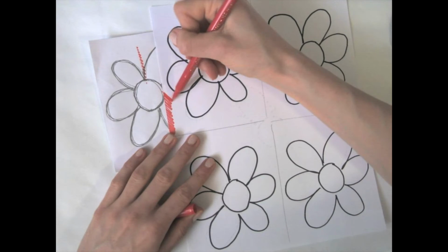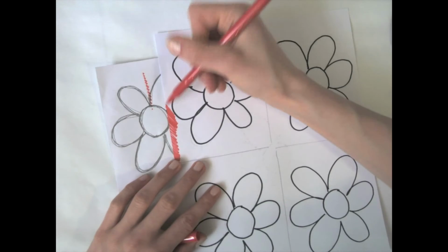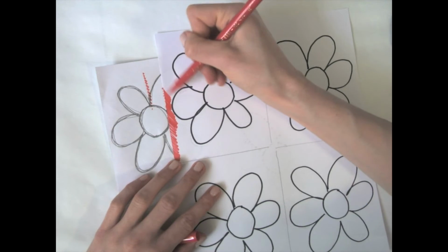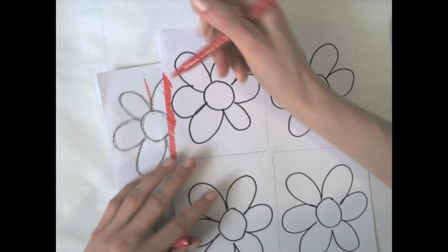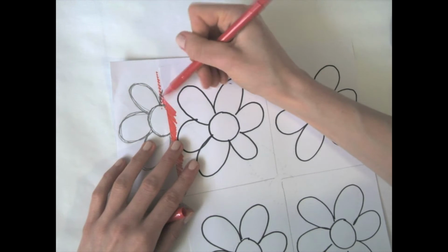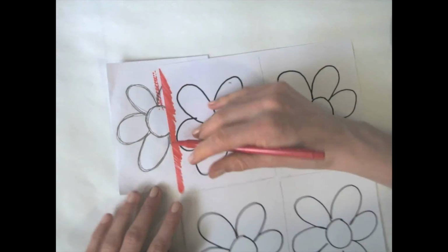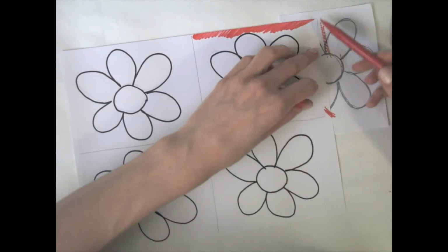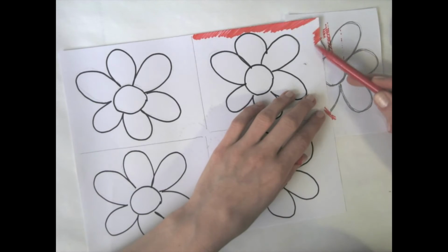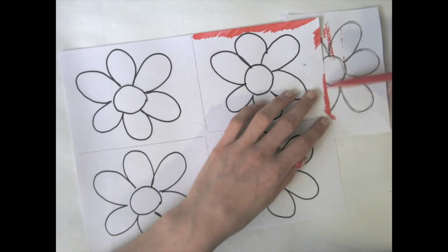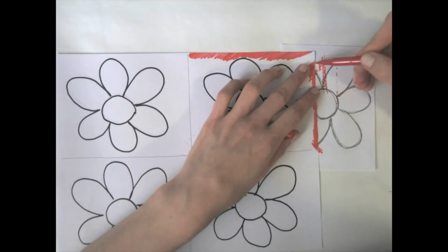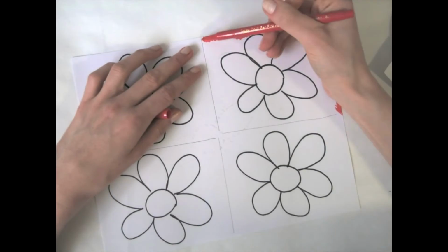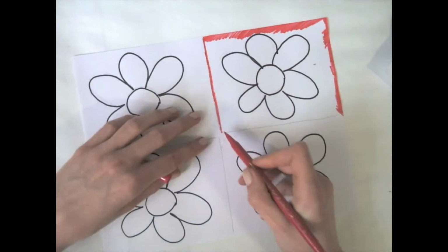It's time for coloring. I don't need my original drawing anymore. I like to put that under my artwork as a sheet of scrap paper to protect the table surface I am working on. When you are coloring, make sure to color neatly and completely. Take your time and do the best that you can.